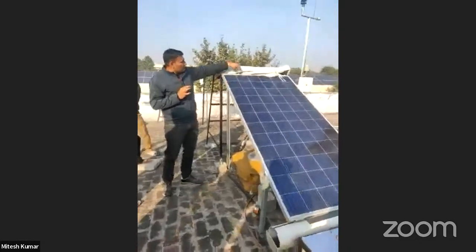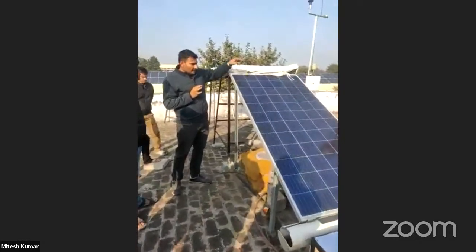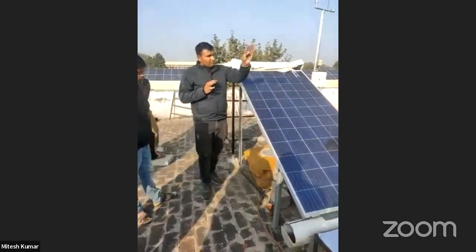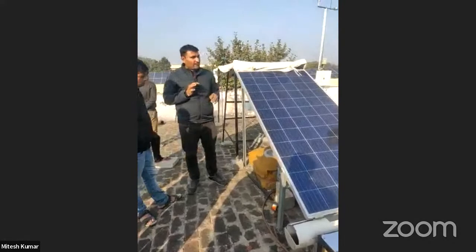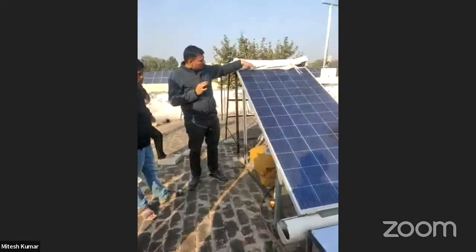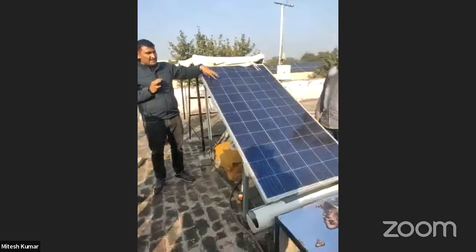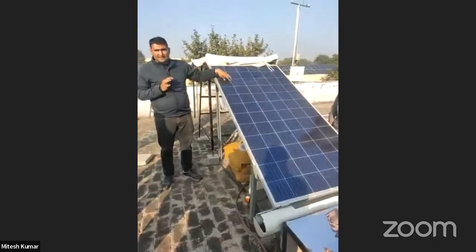So for cooling purposes there is a nozzle. When the temperature of this panel goes above 45, water is automatically sprayed to maintain the temperature.